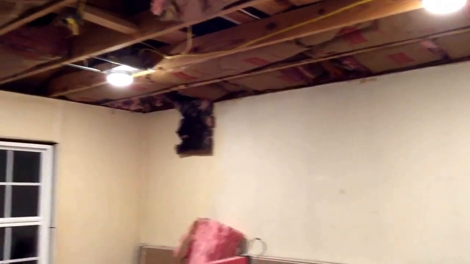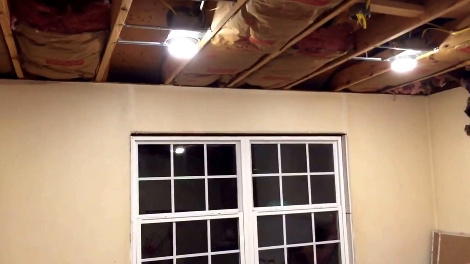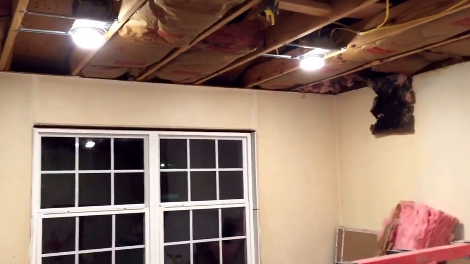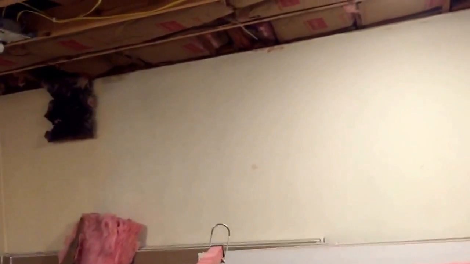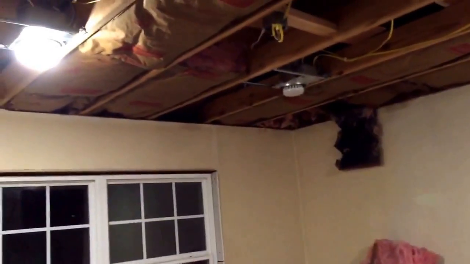So let me show you what it would look like with 3 bulbs on, and then you can choose which rule of thumb you want to use when you're making your decision on how many recessed lights to put in a room. Well, we're down to 3 lights.